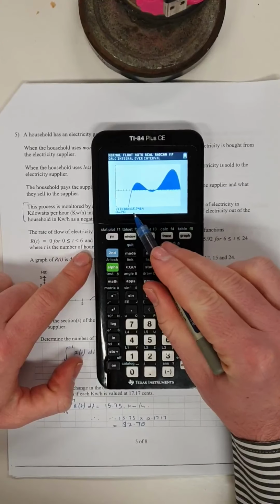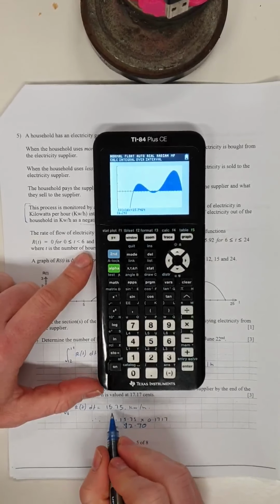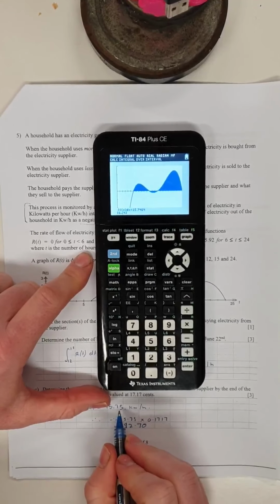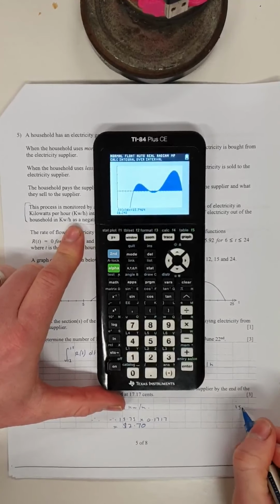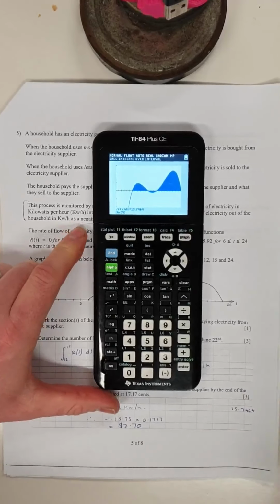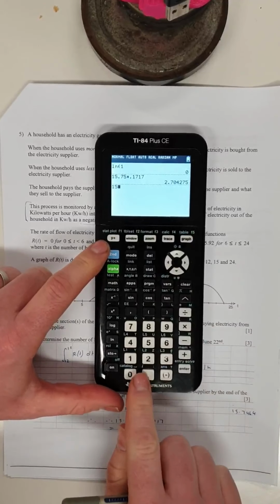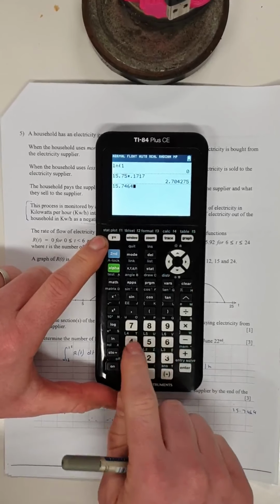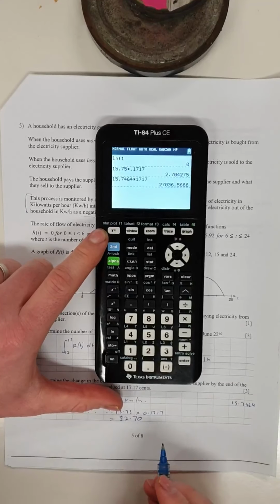So 15.7464, write that over here, 15.7464. Just to make sure that it's going to end up being the same thing again.